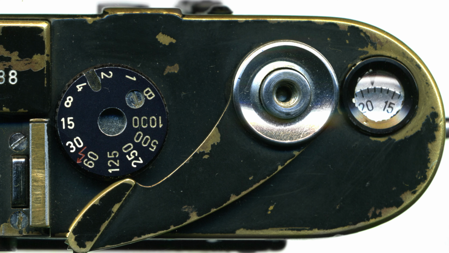I mean, it doesn't really matter to be that precise. 1/4000, that's precise enough. So the standard values are 1, 1/2, 1/4, 1/8, 1/15, 1/30, 1/60, 1/125, and then from 1/125 we just divide by 2 every time. So 1/250, 1/500, 1/1000, and so on.